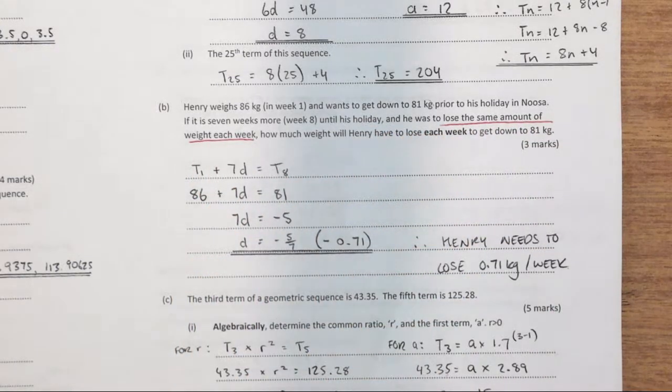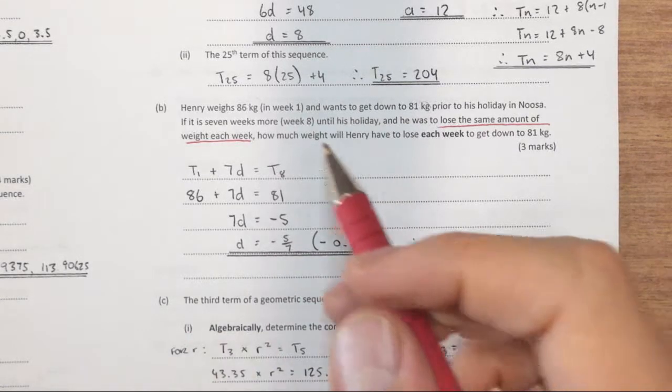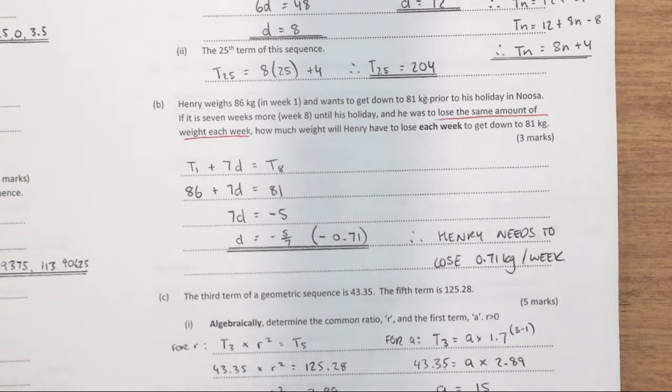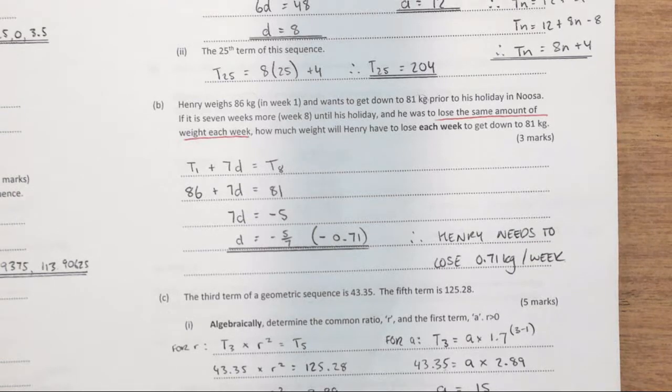That means he's losing the same amount of kilograms each week, which makes it arithmetic. So you're subtracting the same number each time. So it was actually arithmetic there, and if you did that, most people got to the right answer, which was he needs to lose 0.71 kilograms every week in order to get to his new weight. Okay, so looking for this indication of the same amount each week is what tells us that it's arithmetic.